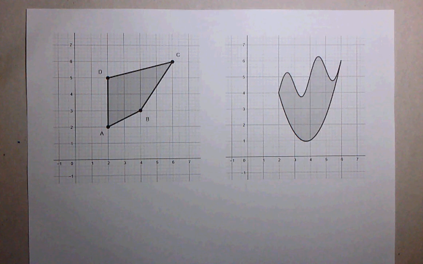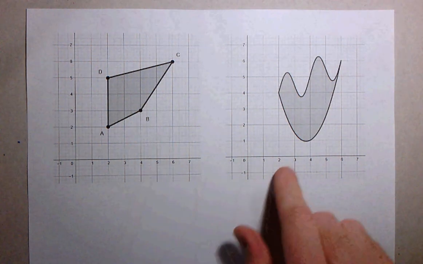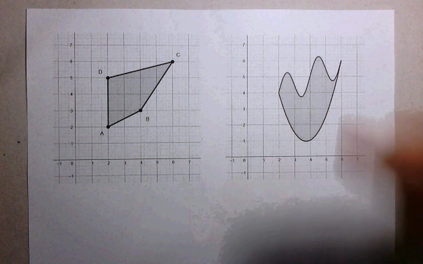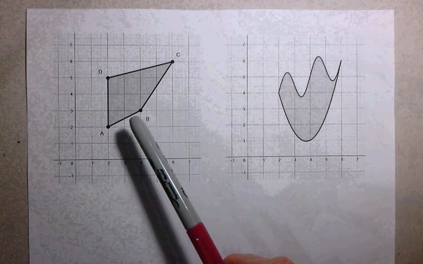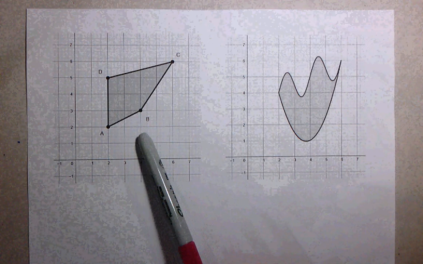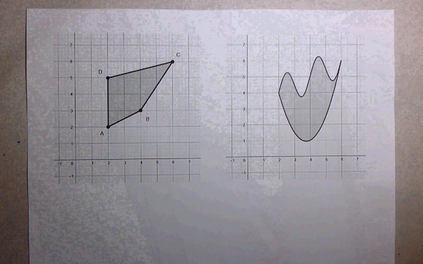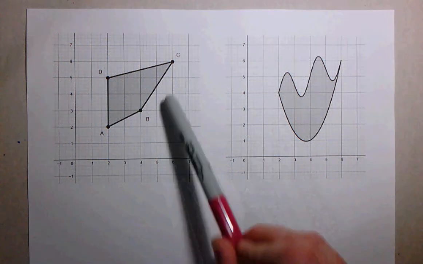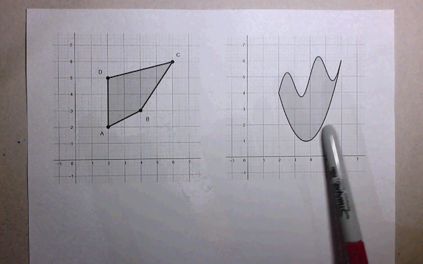Hi everyone. In this video we'll talk about what area is. So yesterday I asked you to consider the following question. Which of these two regions has an area that's easier to compute? Now I'm sure most of you correctly identified that this region has an area that's easier to compute than this region. But why? Why is it easier for us to compute the area of this region than this?